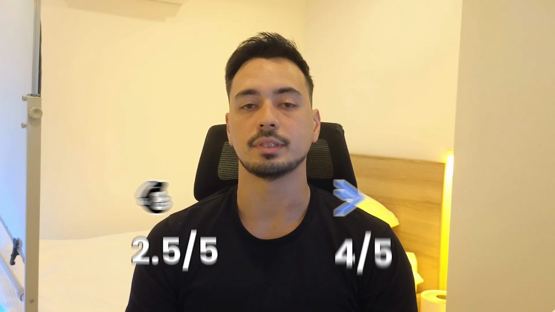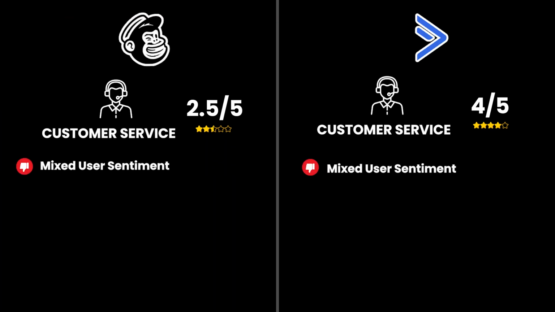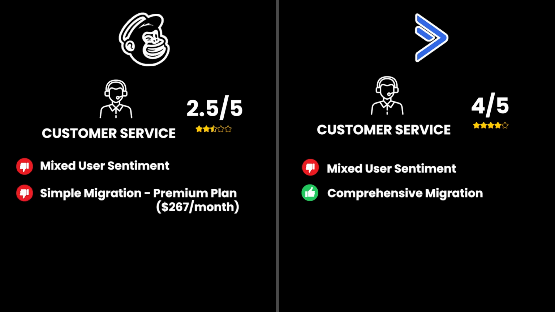ActiveCampaign wins customer support decisively at 4 versus 2.5, despite both platforms having concerning Trustpilot ratings. ActiveCampaign offers comprehensive migration assistance on all plans, including contacts, forms, landing pages, automations, and templates, while Mailchimp only provides simple migration on their most expensive plan.